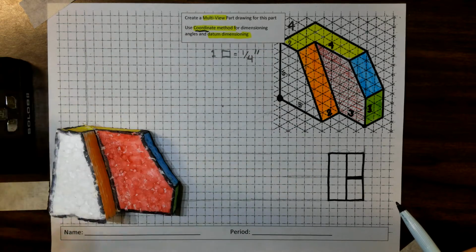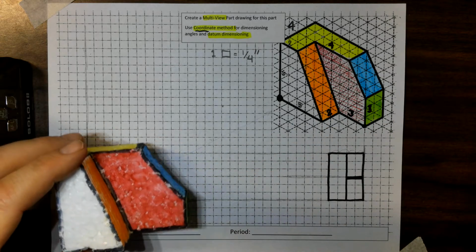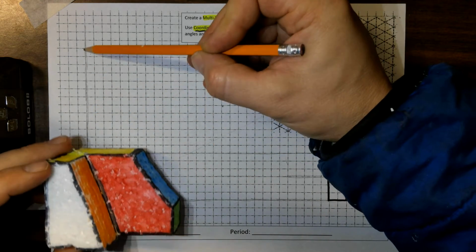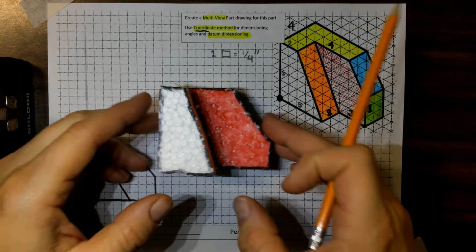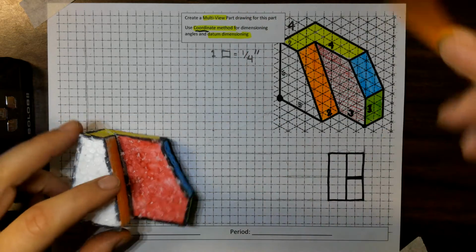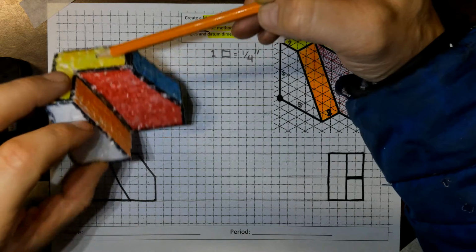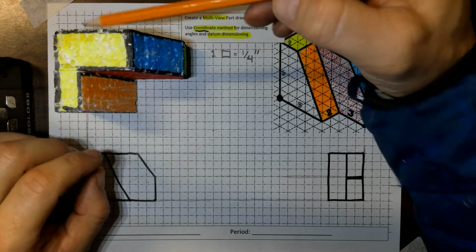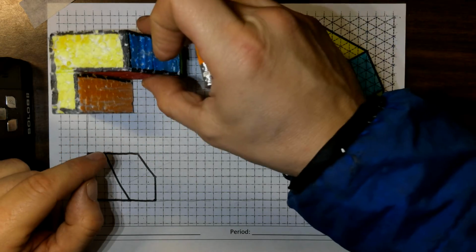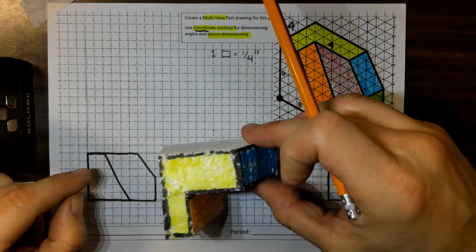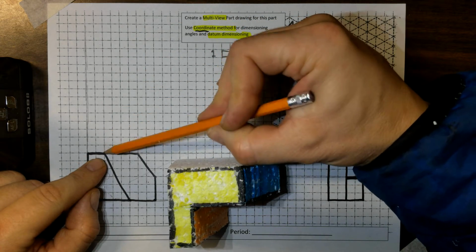So now we have our front view, our right view, and it's time to go ahead and produce our top. Well, we already know the left face. The top view is going to be what we see. We're standing here looking down at it. So that's going to show us the yellow, the blue, and the orange faces. So let's project that information that we've already figured out up to the top view.